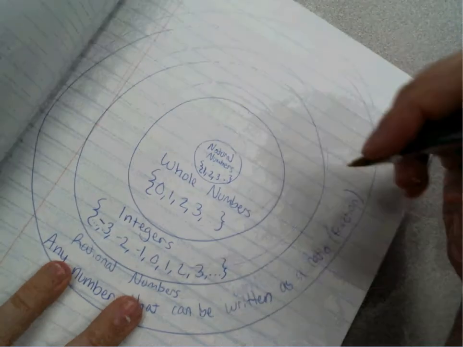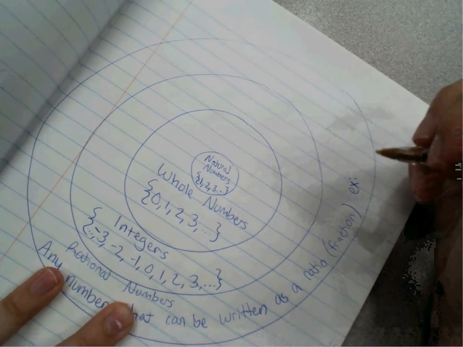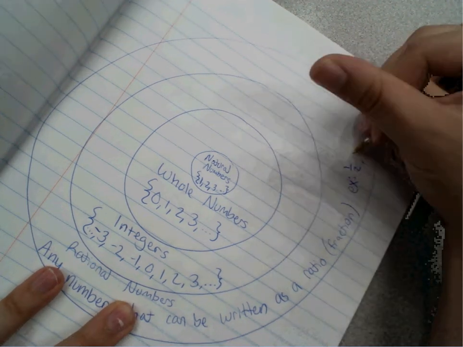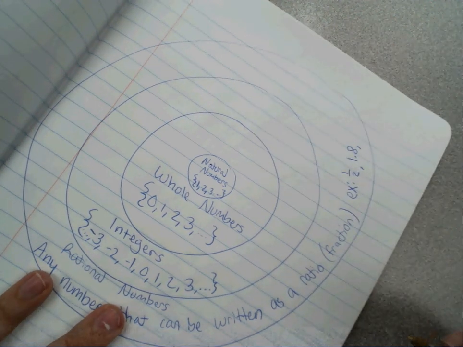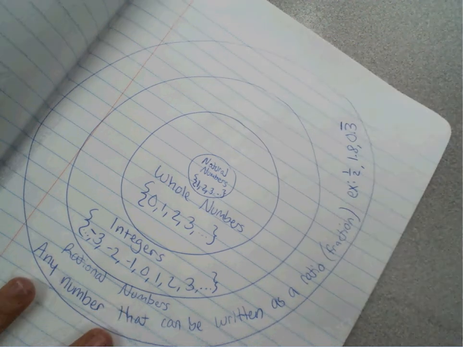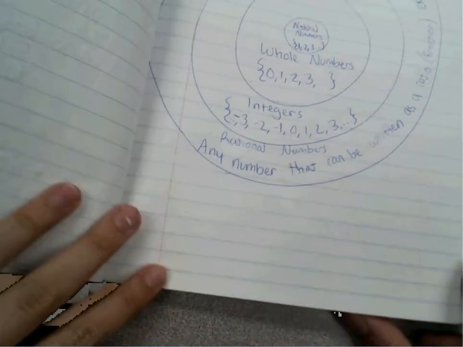So just to give you some examples of rational numbers, all of our fractions are rational numbers, all of our decimals, and even our repeating decimals are rational. If it repeats, it's still rational. So there's some examples in there for you.